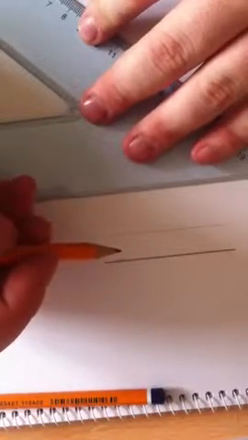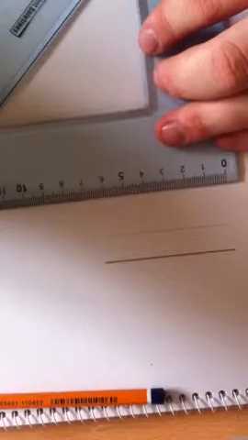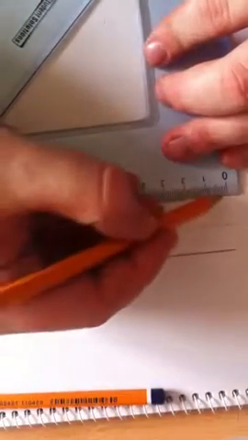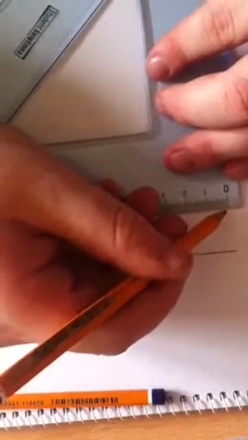Then you have a non-continuous line, and a non-continuous line is just a broken line. So it's a broken line with equal segments between each. We'll do something like 5mm segments.